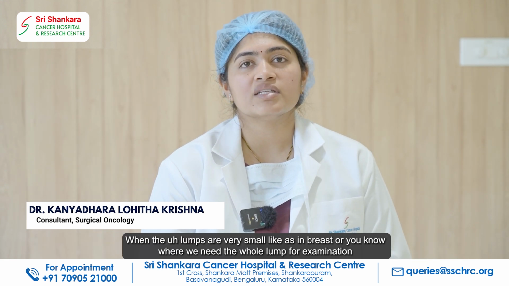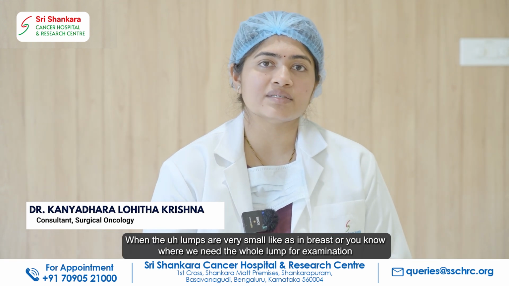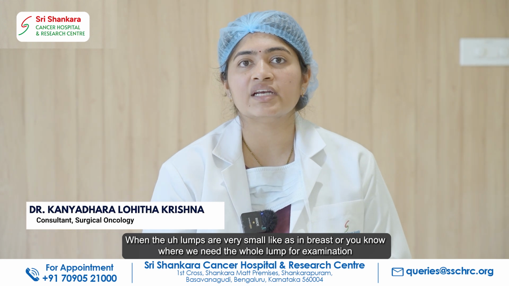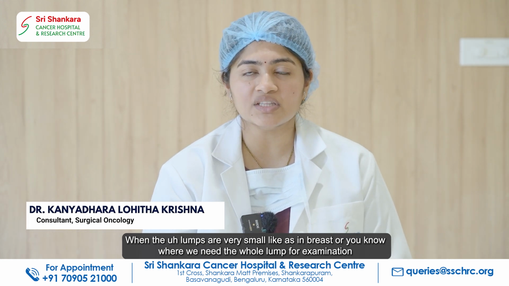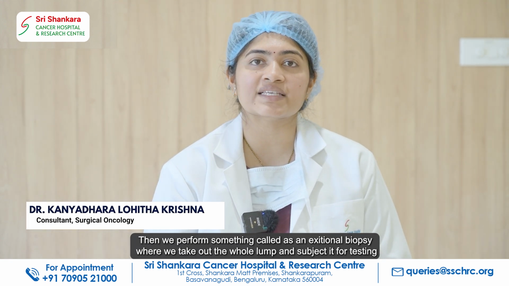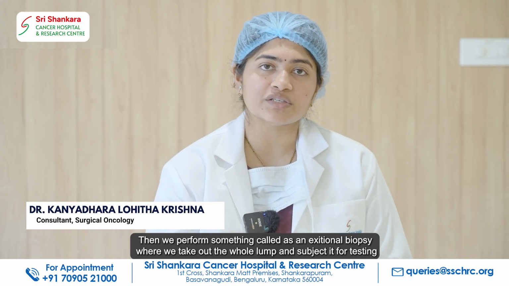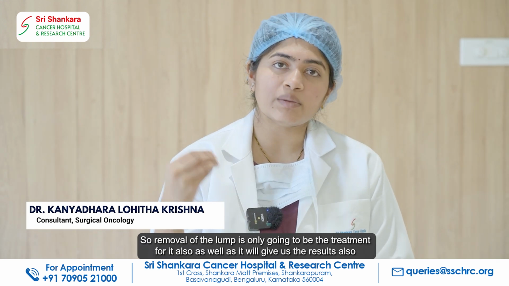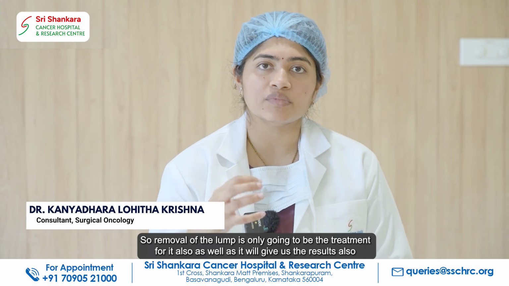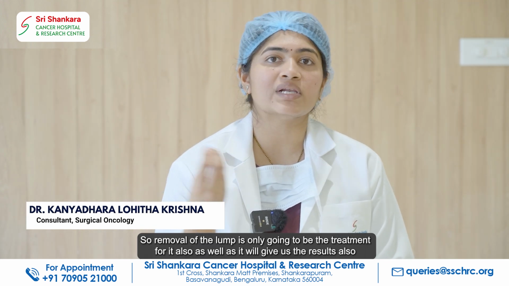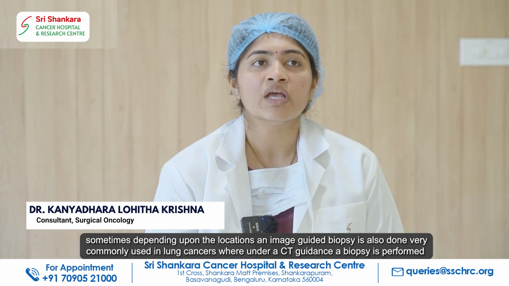When the lumps are very small, as in breast, where we need the whole lump for examination, then we perform something called an excisional biopsy, where we take out the whole lump and subject it for testing. So removal of the lump is going to be the treatment for it also, as well as it will give us the result also.